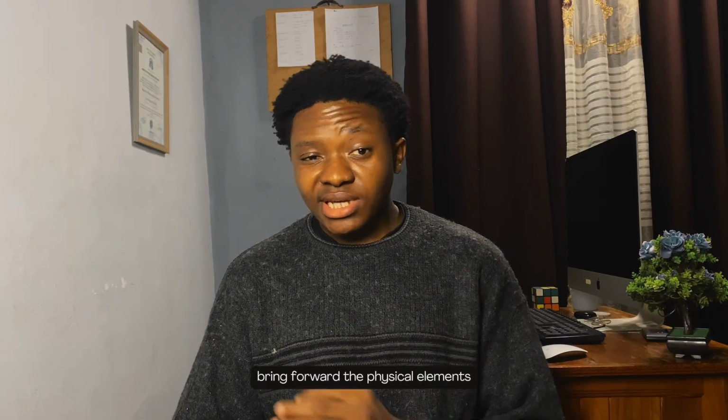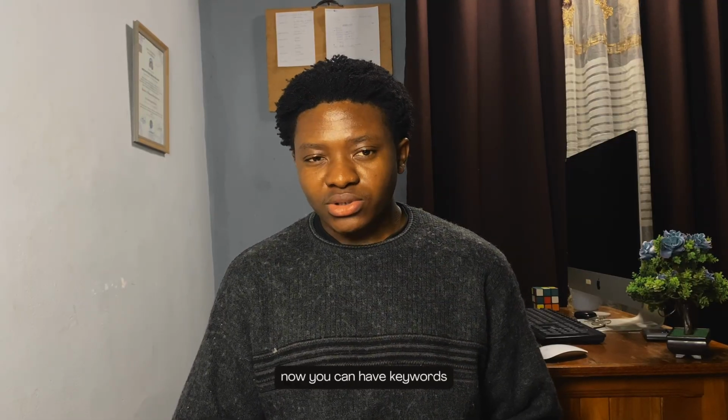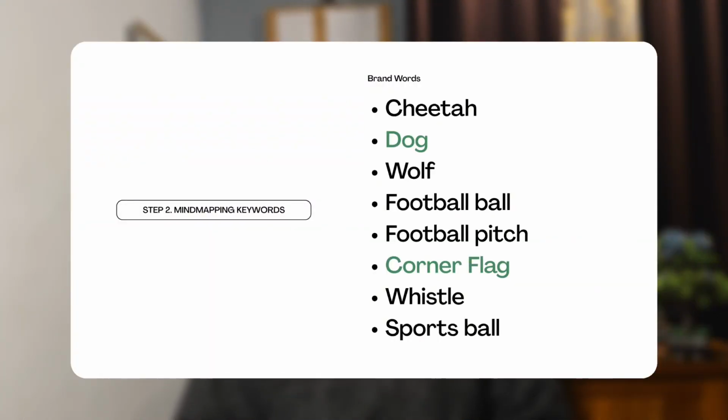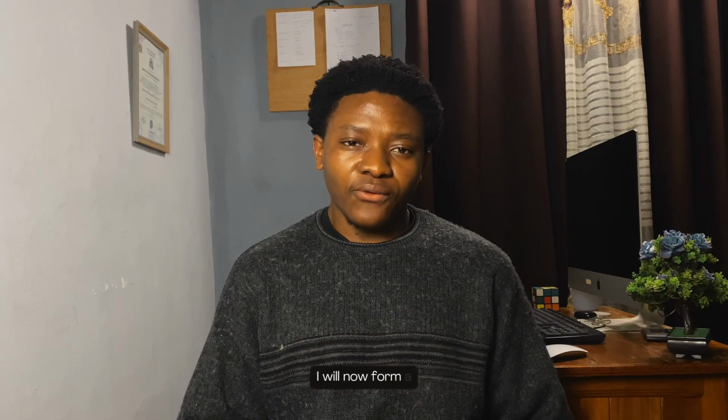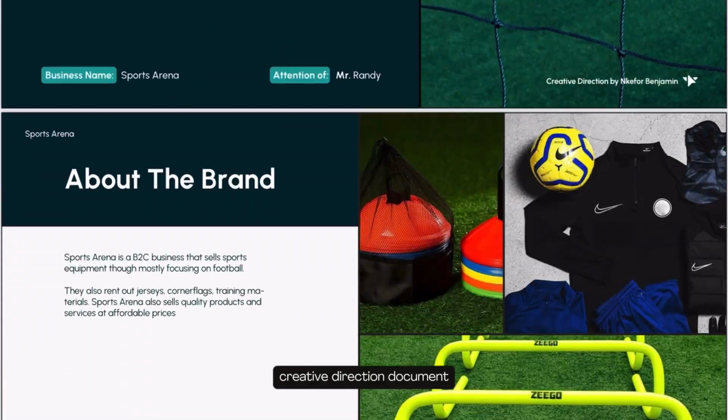Here we can bring forward the physical elements which we can attribute to this business. We can have keywords or physical attributes such as a cheetah to represent speed, a dog to represent trust, a wolf to represent trust, a football, that's a soccer ball, to represent sports, a football pitch to represent sports, a corner flag to represent sports as well, a whistle to represent sports, and a sports ball. Get the idea.